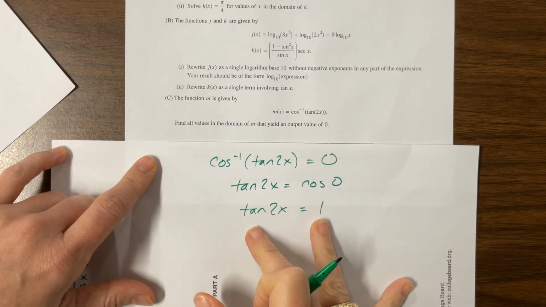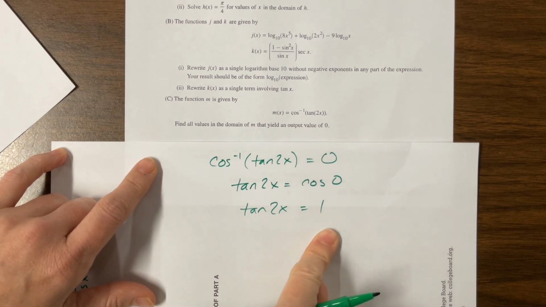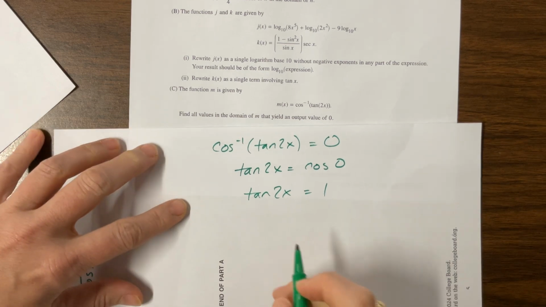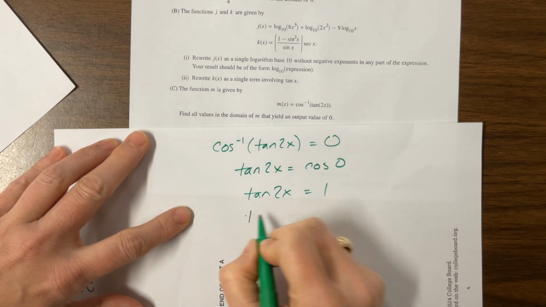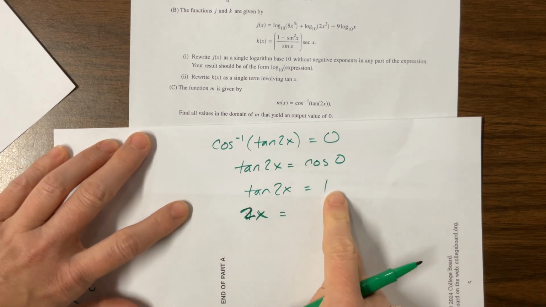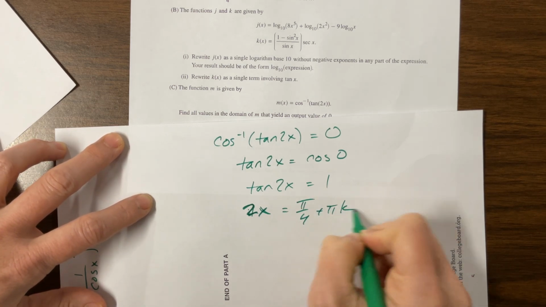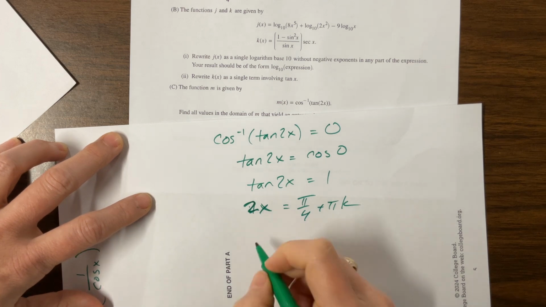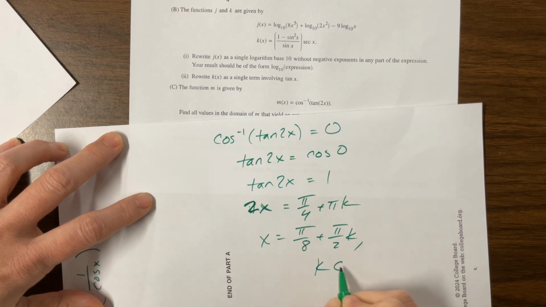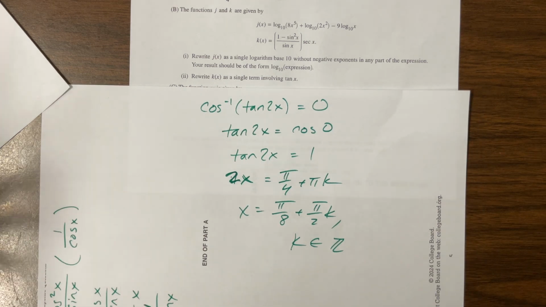Okay, now I have to do the inverse tangent. Now on this, though, this graph right here, there are infinitely many answers. There are infinitely many things I can plug in here that have a tangent value of 1. So we're going to write this as 2x is equal to, well, when does tangent equal 1? Tangent equals 1 at pi over 4 plus pi k. And now I need to get rid of that 2. I can multiply everybody by 1/2, and I get x is equal to pi over 8 plus pi over 2 k. I like to then include where k is an element of the integers. We nickname that Kez. Okay, I think that's right.